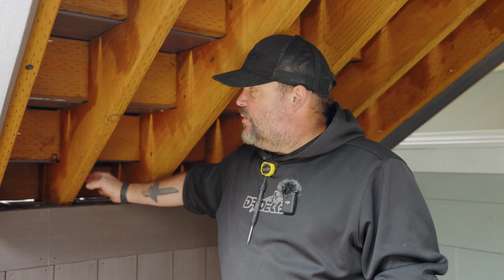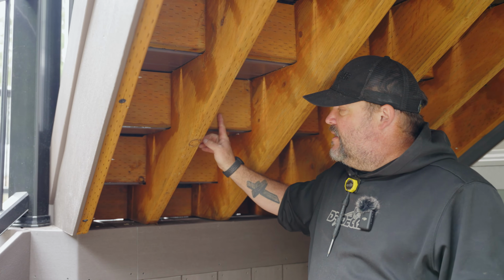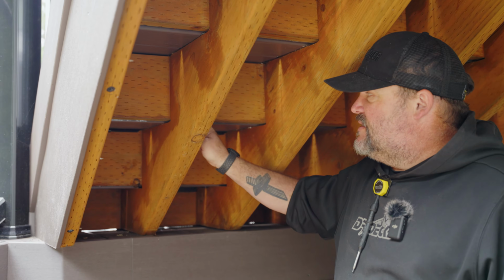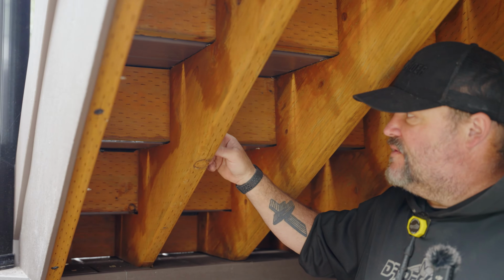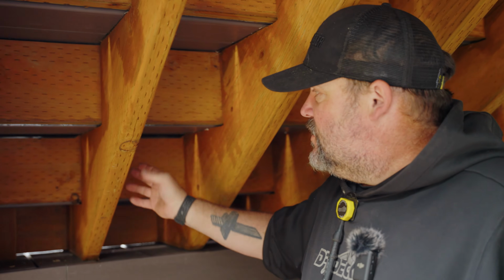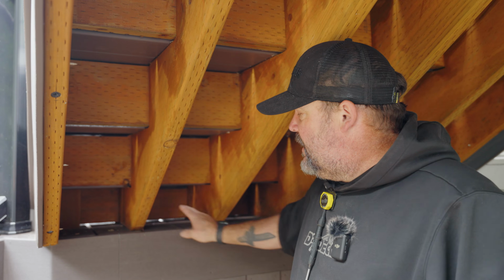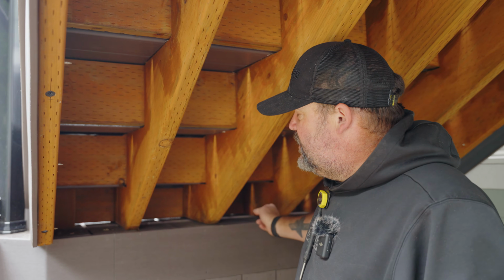The main thing is though that everything you want to have supported. You want the front of the tread supported. Now every stringer has support on the front because I have these solid pieces of 2x8 screwed to the fronts of each stair jack or stair stringer, okay? So there's support there on the front, but I also have support on the back tails of each one of these as well.